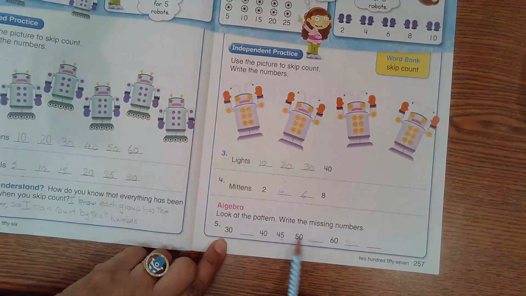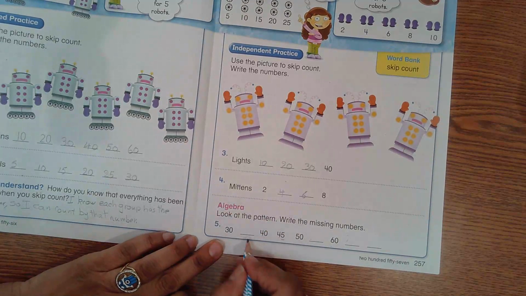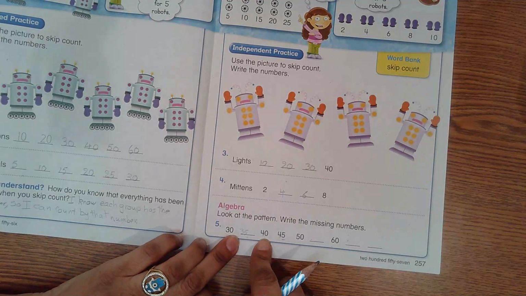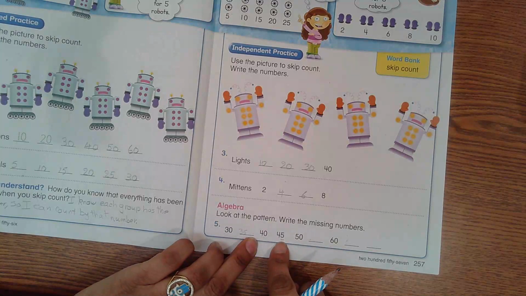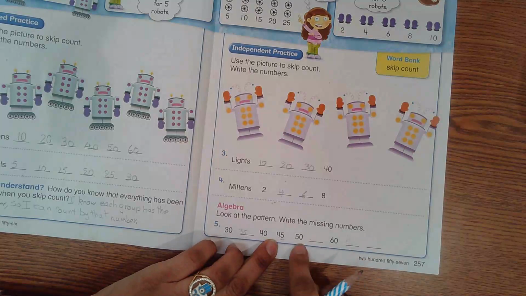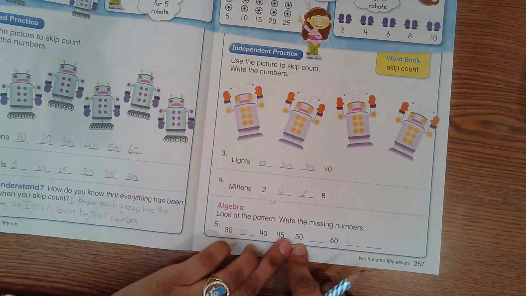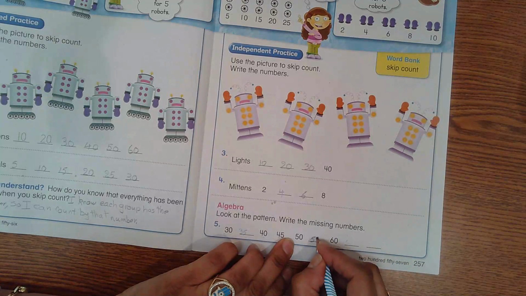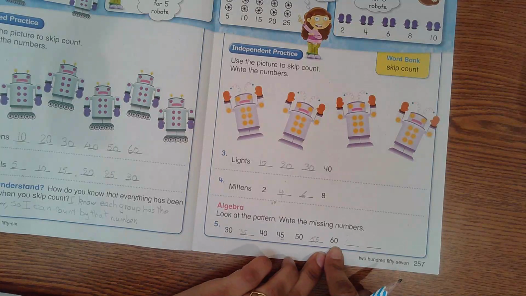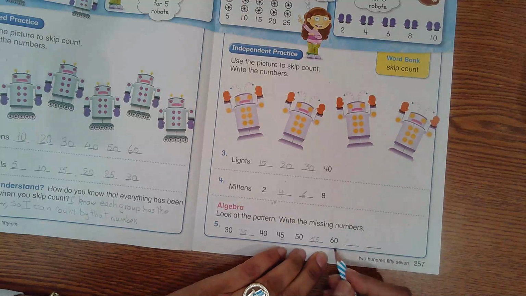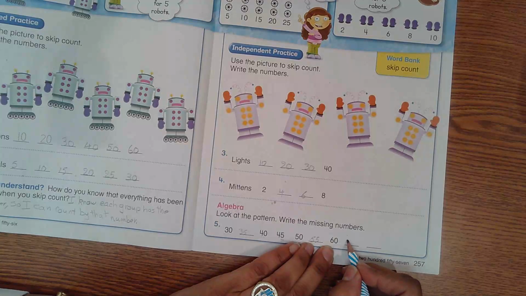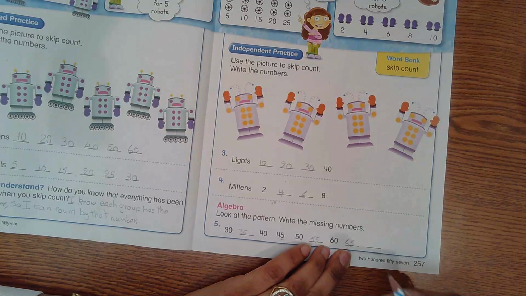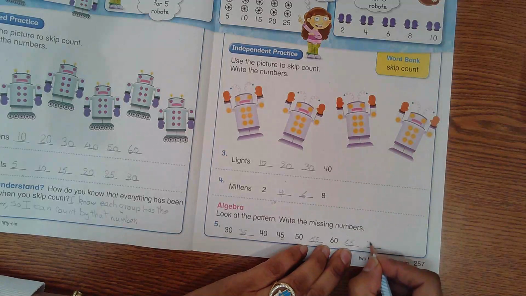So over here, I'm skip counting by 5. 30 plus 5 will be, very good, 35. 35 plus 5 will be 40. 40 plus 5 is 45. 45 plus 5 is 50. 50 plus 5 is 55. 55 plus 5 is 60. 60 plus 5 is 65. 65 plus 5 is 70.